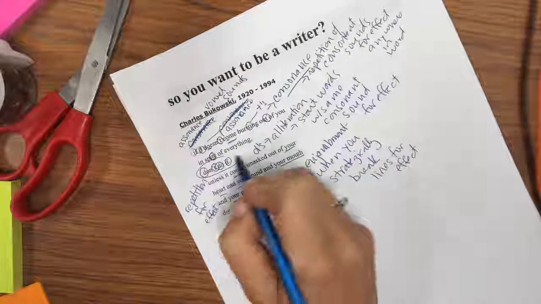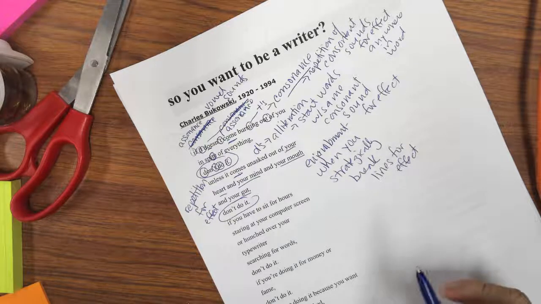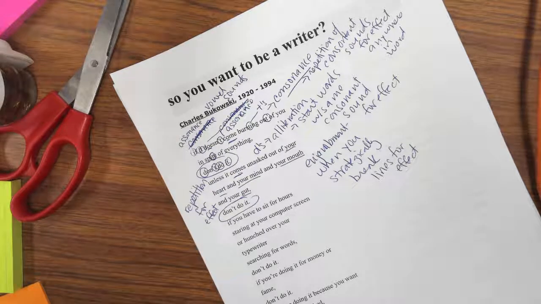Also notice that he's kind of repeating a refrain here. Don't do it. Don't do it. So we know that one of Bukowski's central themes that he wants the reader to pick up on is "don't do it." That's a focus here.